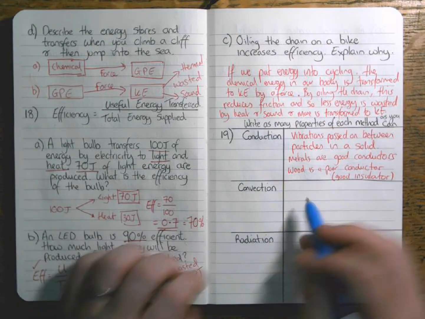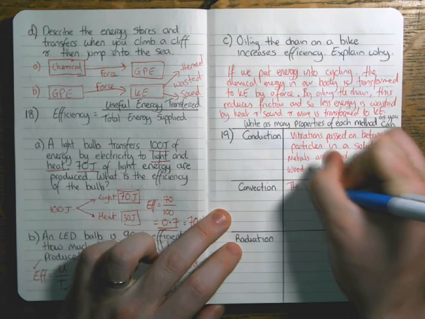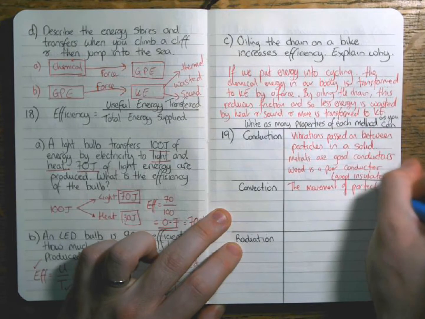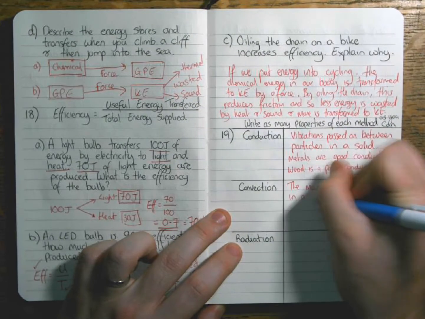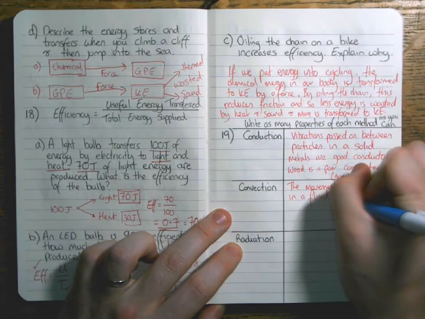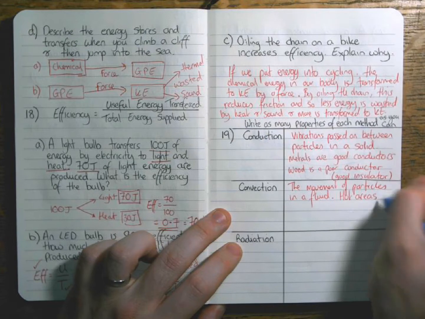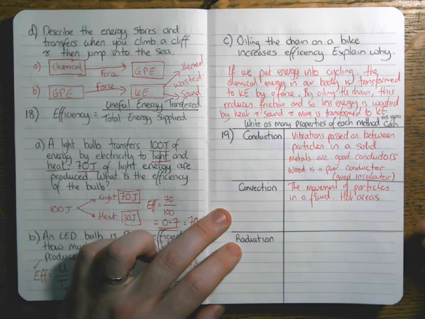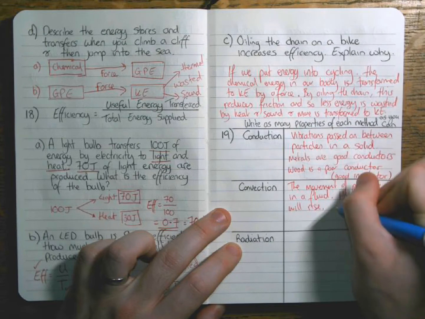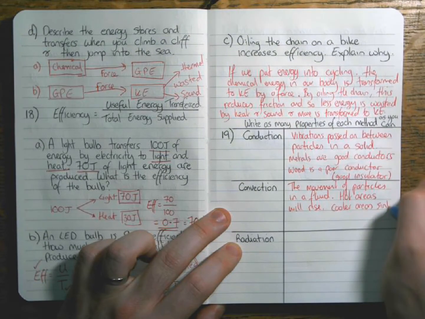Okay, so for convection, what is it? It's the movement of particles in a fluid. The hotter areas, the areas which have the most energy, will rise, and the cooler areas will sink.